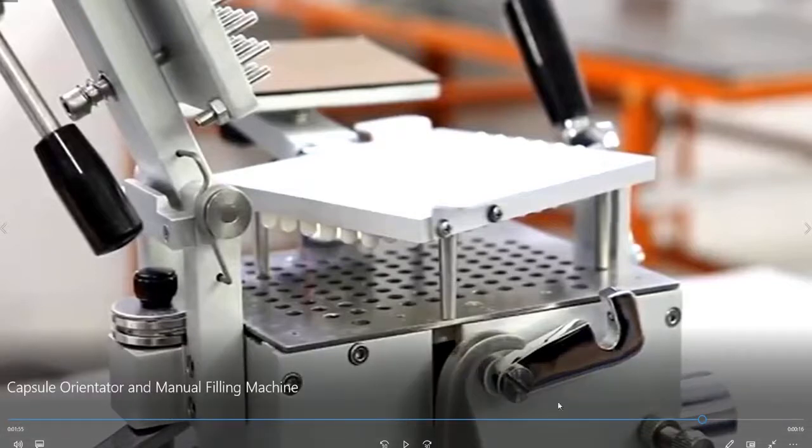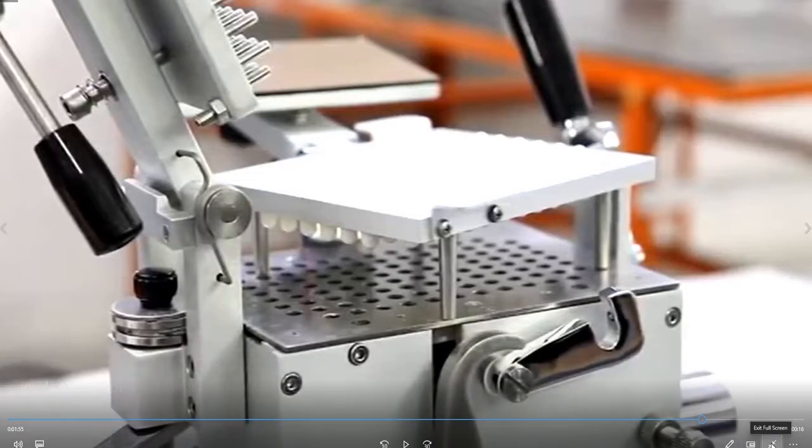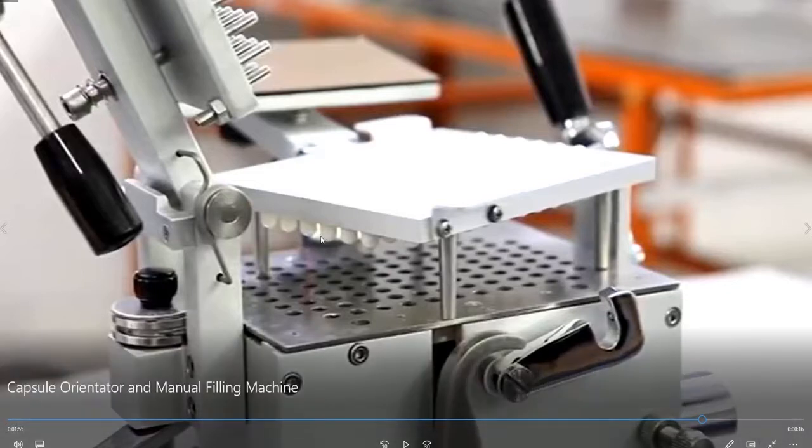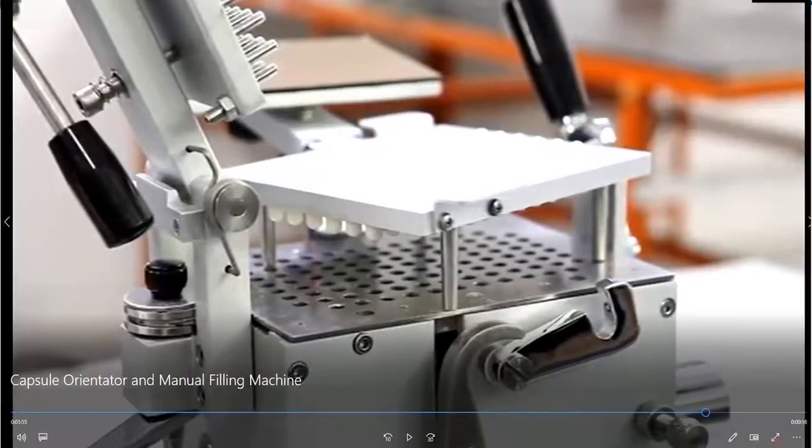Okay. Good, I will show you the mechanism of rectification. How do they align, or how the machines are able to align the capsule so that the bodies are at the bottom part and the caps are at the top part. I will show you this.